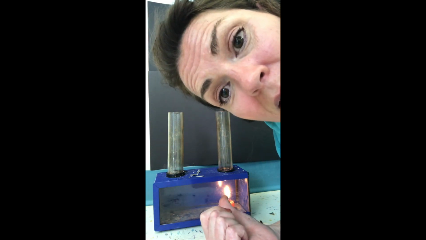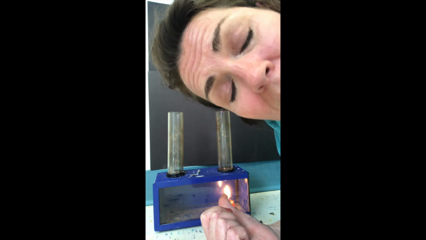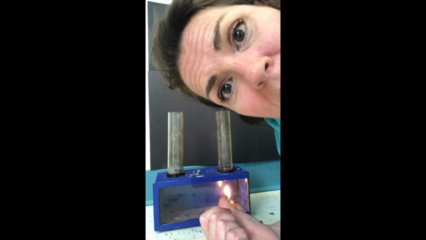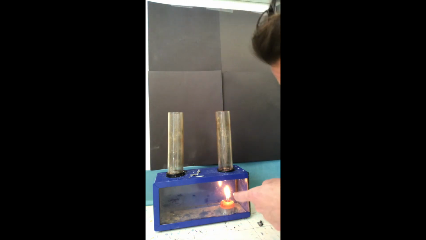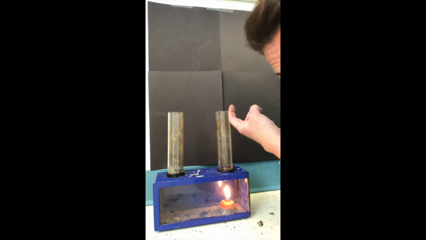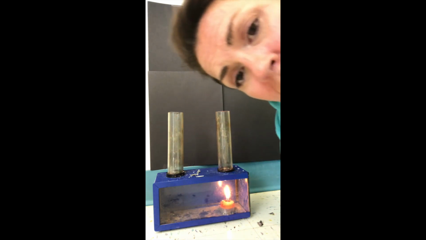Changing the direction of the heat, or changing the location of the heat, will change the direction of the smoke. Of course, if it's hot, it's going to go up. But when I place the heat on this side, it's going to go up this chimney. When I place the heat on this side, it's going to go up this chimney.